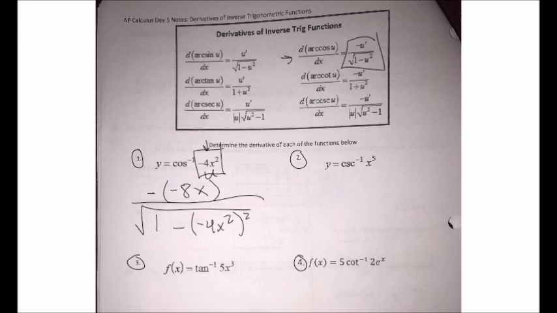This right here would be 100% perfectly fine for free response. However, certainly for multiple choice, you would want to clean it up just a little bit. So let me just do that. That's going to be positive 8x because the negatives cancel, all over root 1 minus 16x to the 4th. This is a little bit nicer and 100% fair game for multiple choice. There you go.